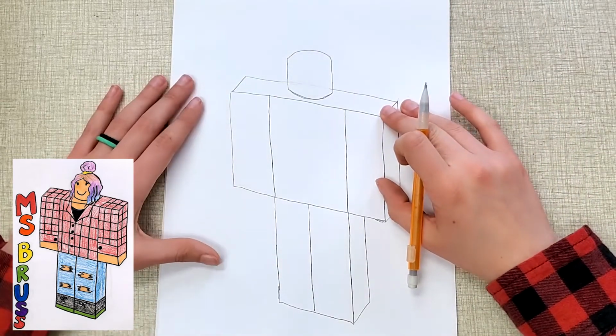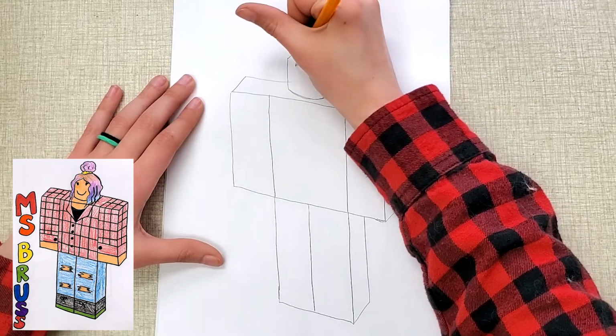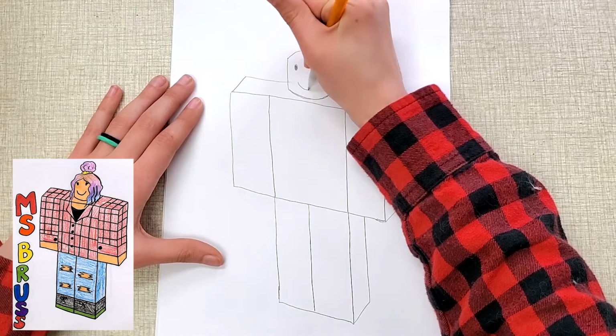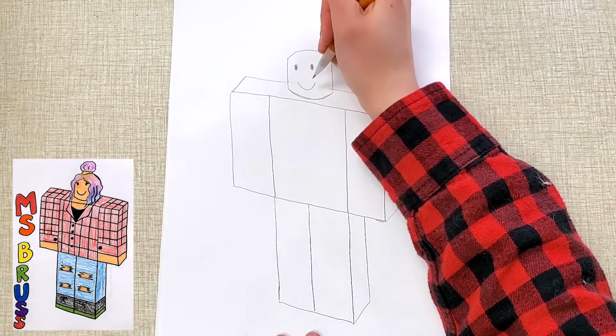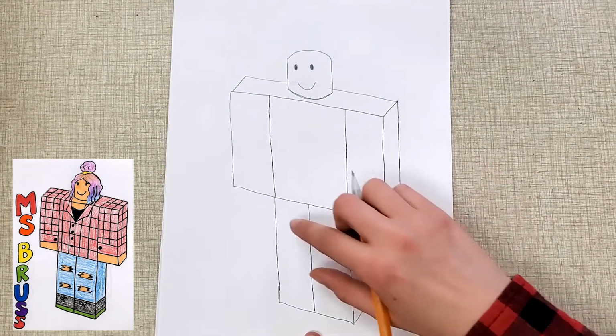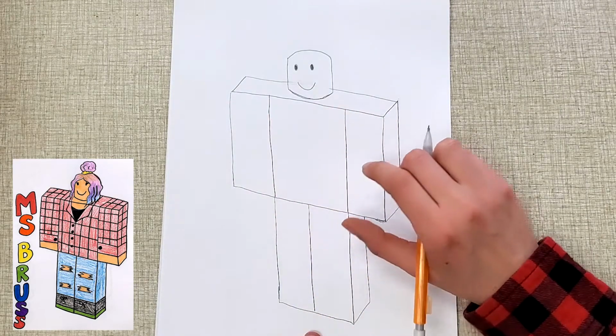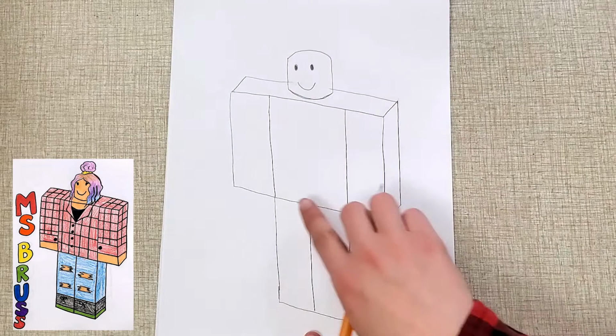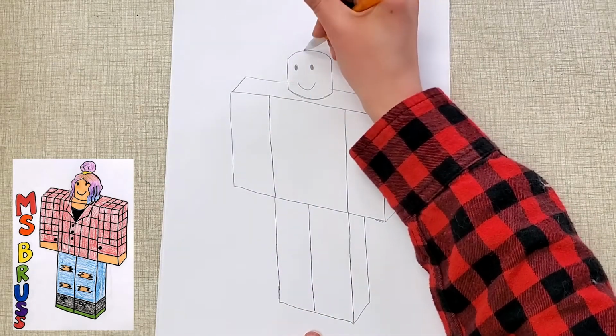All right. Real quick, I'm going to do the face. So I'm just going to do those two little oval eyes and a smile. Okay. I'm going to show you how to do the rest of the 3D lines on the body in a moment. But before that, I'm going to quick do my hair and then outline everything in Sharpie.